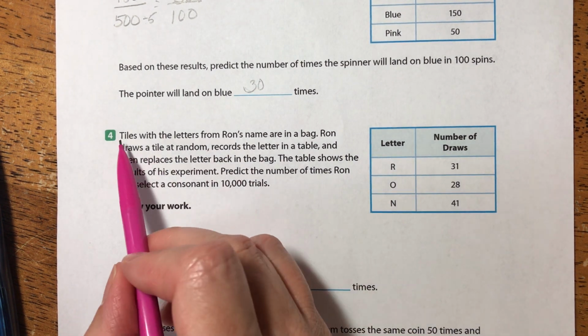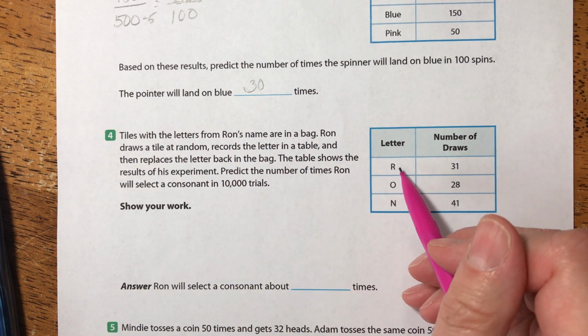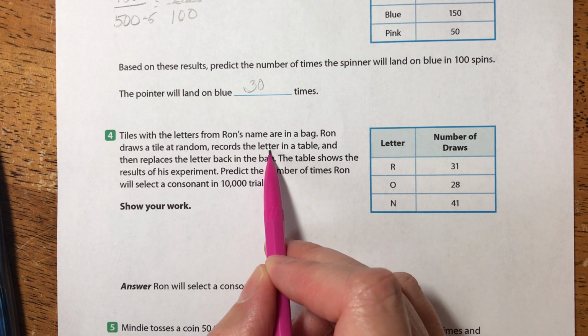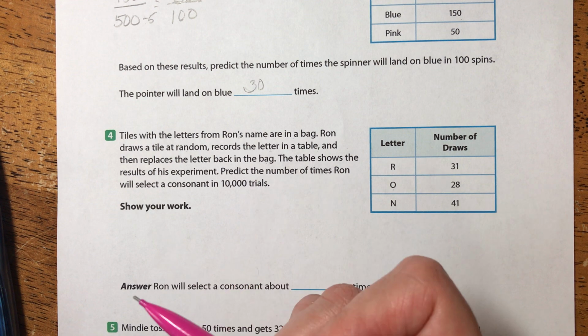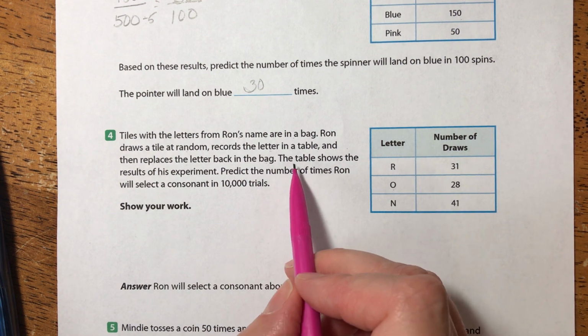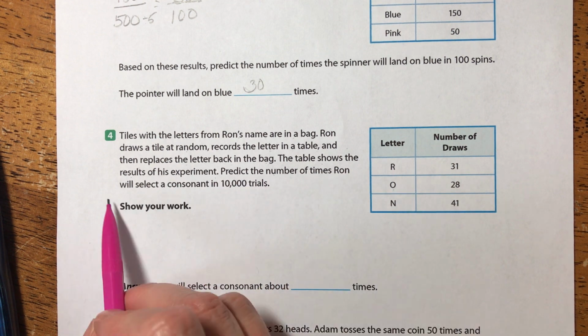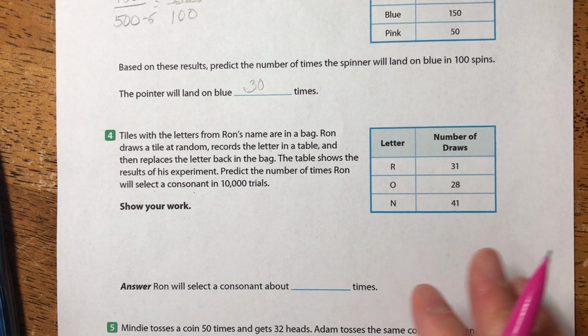Number 4, tiles with the letters from Ron's name are in a bag, right? R, O, and N. Ron draws a tile at random, records the letter in the table, and then replaces the letter back in the bag. So he looks and then he puts it back, shakes them up, does it again. The table shows the results of the experiment. Predict the number of times Ron will select a consonant in 10,000 trials.